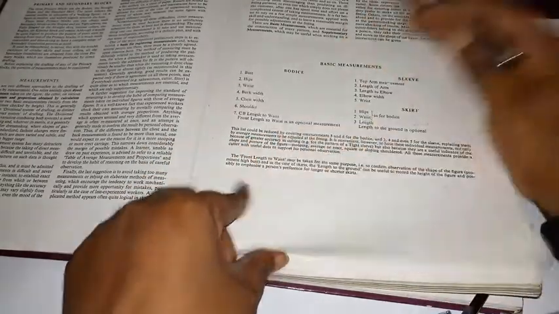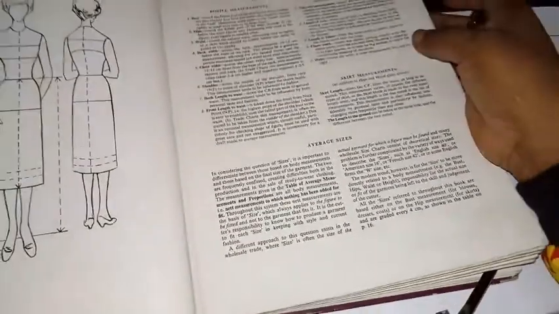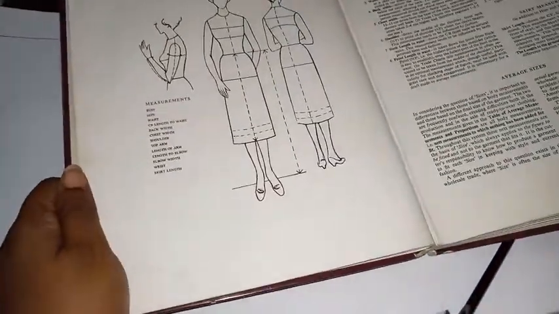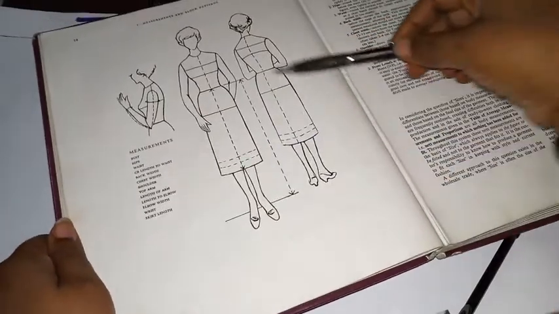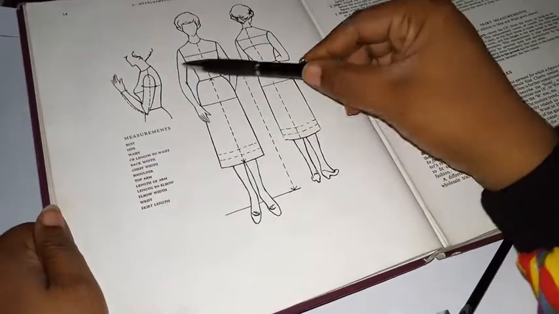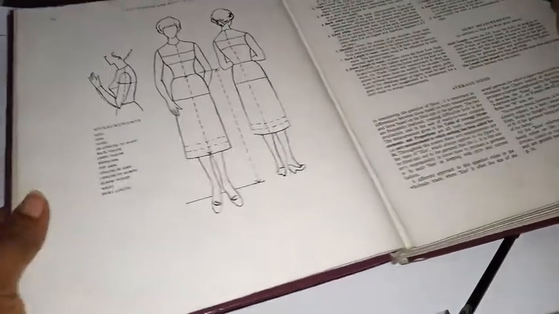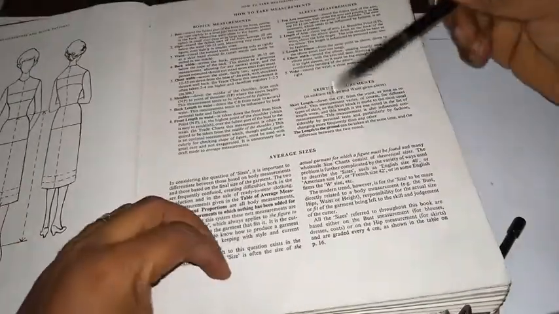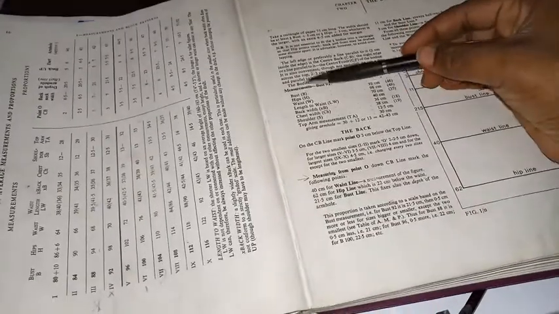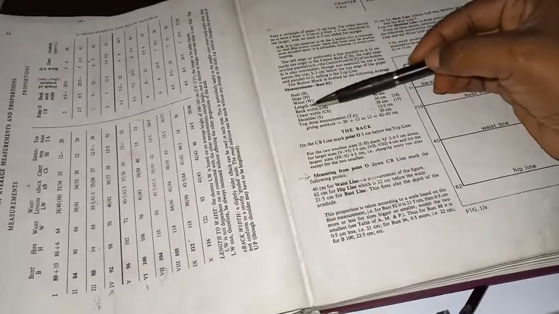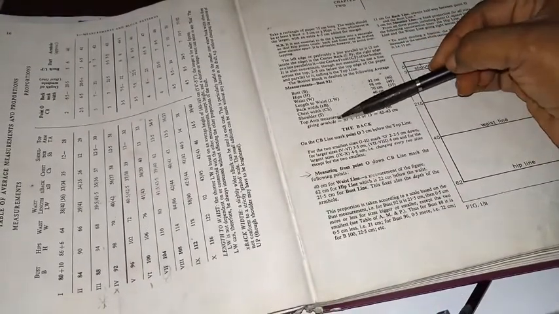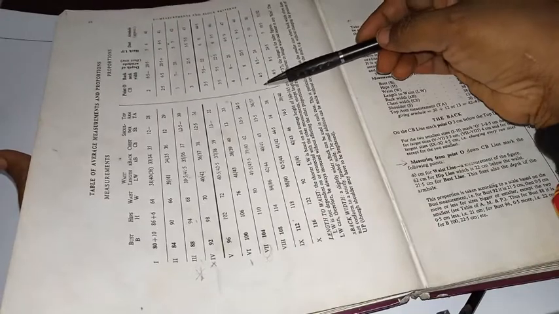These are just the major ones, but we're going to see how we take all these measurements one after the other for the bodice, because what we'll be needing for the bodice measurement will be bust, hip, waist, length to waist, back width, chest width, shoulder, top arm. Okay, but here we have a chart which I've already sent to you as a PDF, so we are going to be using that.